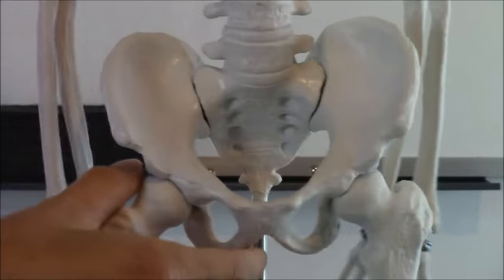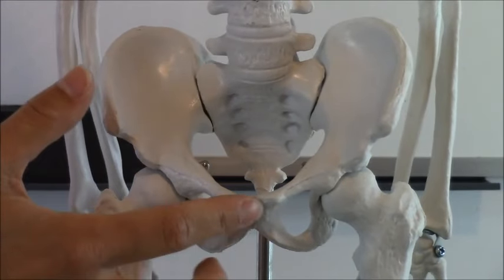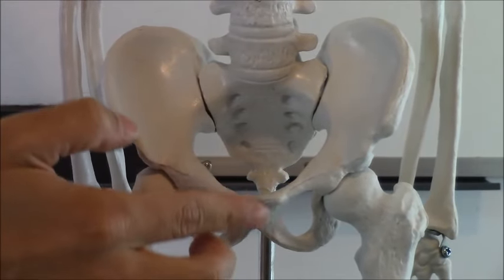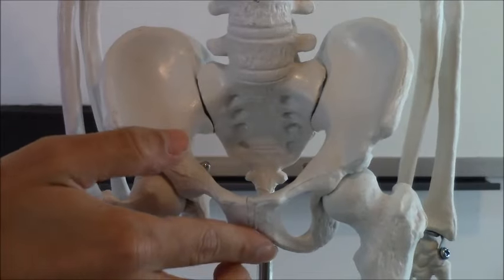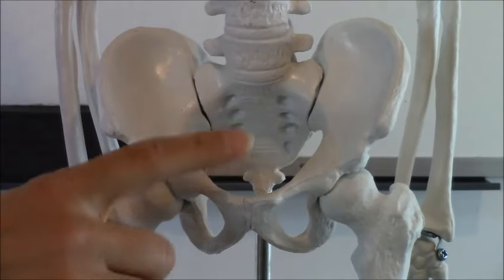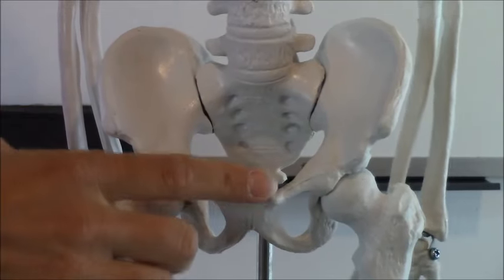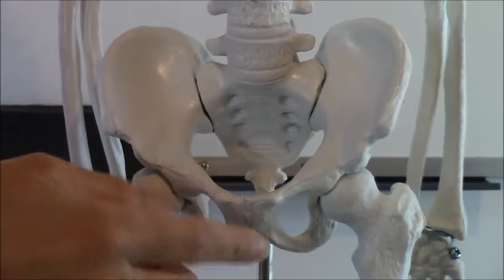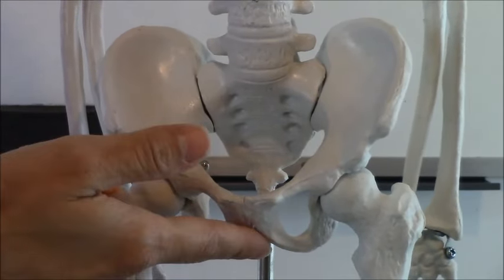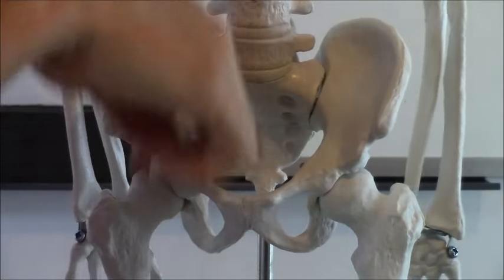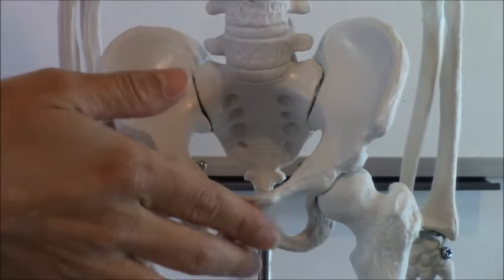Then in the middle of this, you have what's called the pubic symphysis. And this is a joint. It's made of cartilage. The function of this little thing is that it absorbs shock during walking. And in women, it allows the woman to deliver the baby whenever the baby's coming down through the pelvic canal.